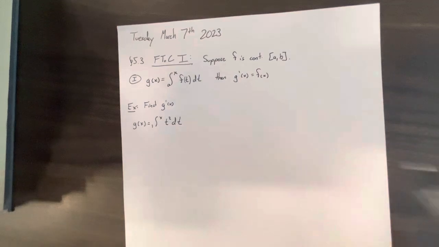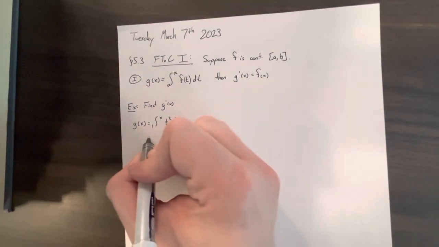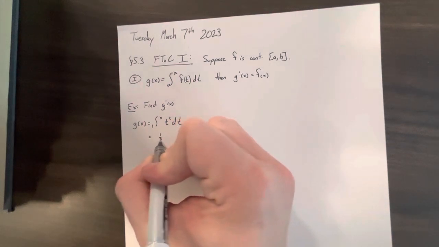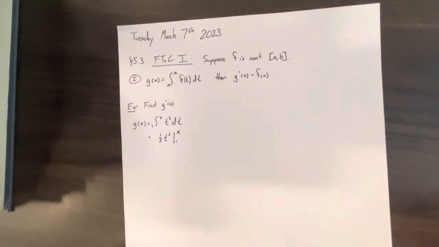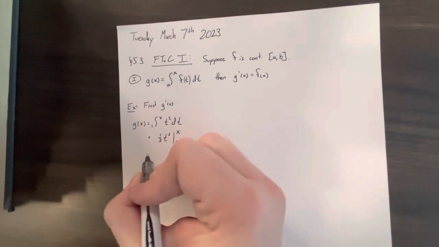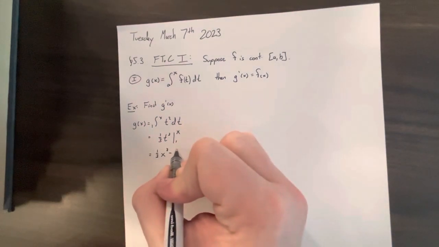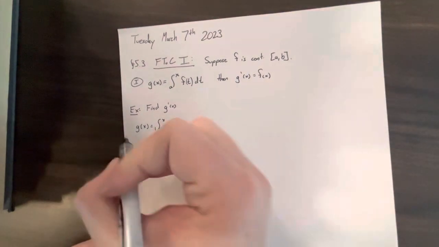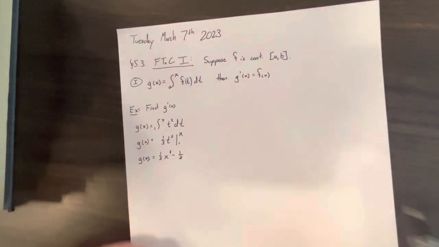So if we're looking for the antiderivative of t squared with respect to t, that should equal 1/3 t to the third from 1 to x. Plugging into this, we should get 1/3 x to the third minus 1/3. And that is just our g of x.